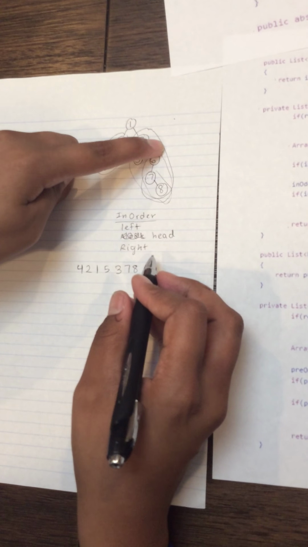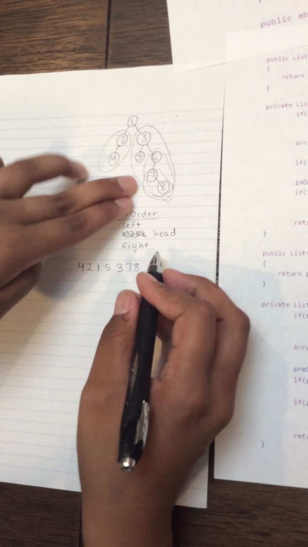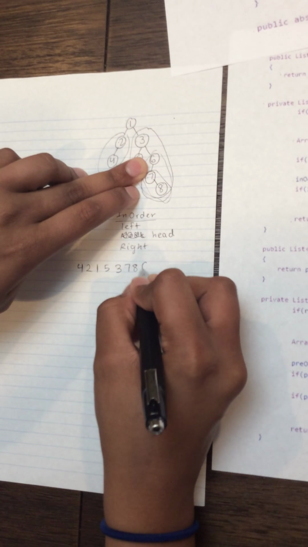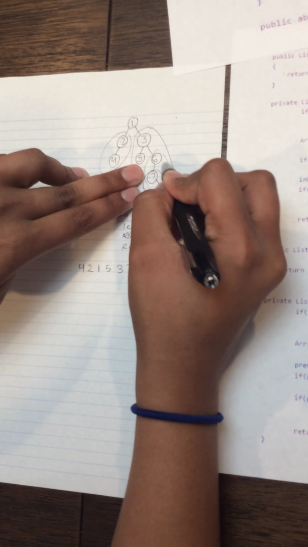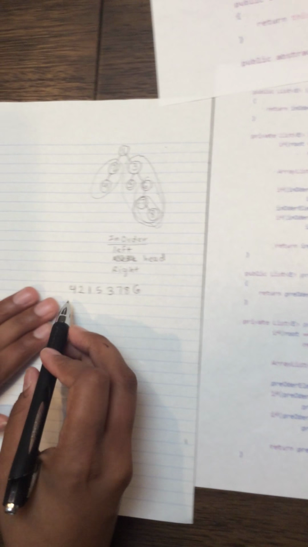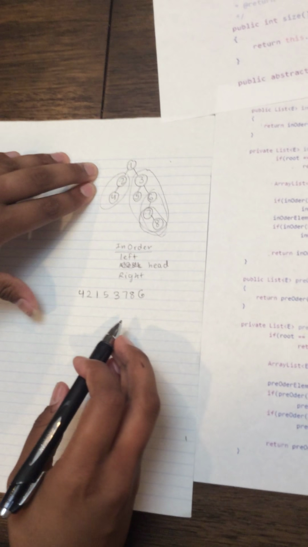And then we go back up. Since we finished the subtree over here, we'll go back to this one, which is 6. And now 6 has nothing to the right, so we're done. So that is the in-order traversal of this tree.